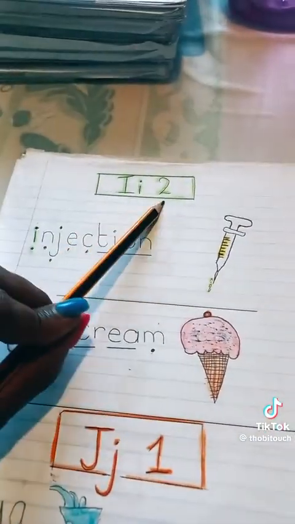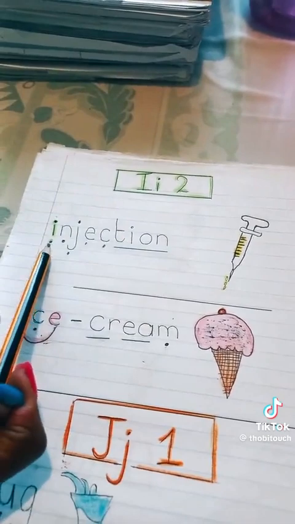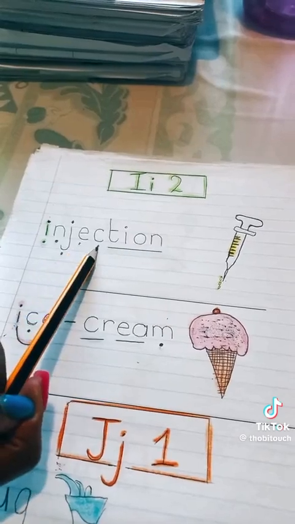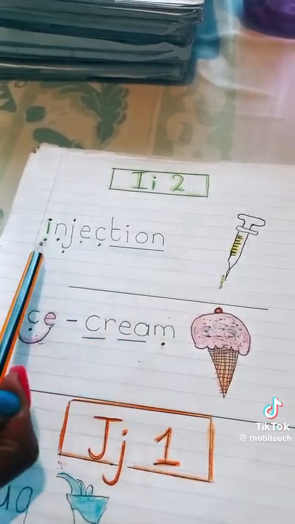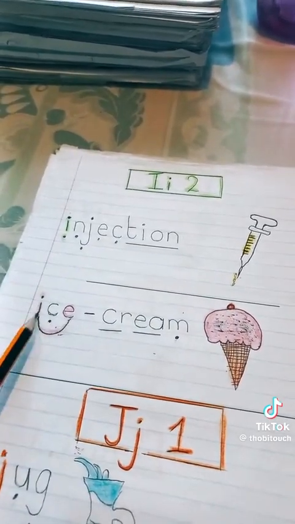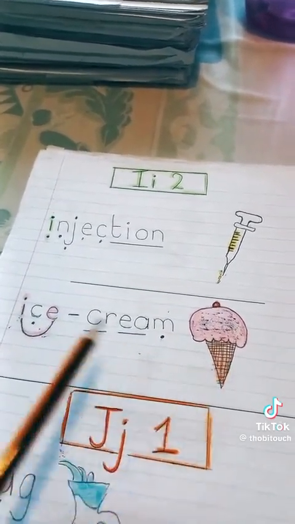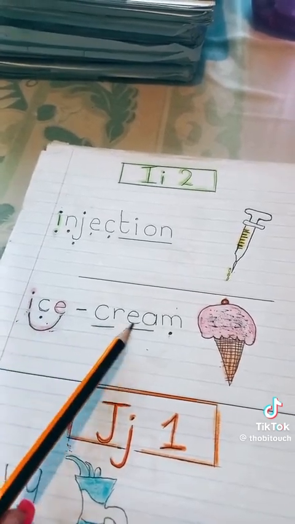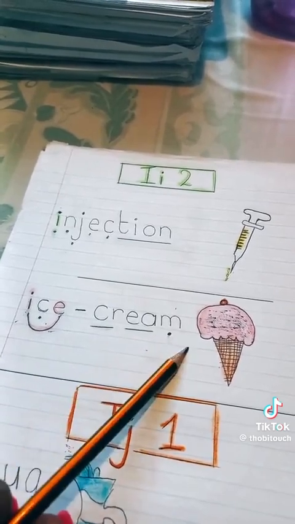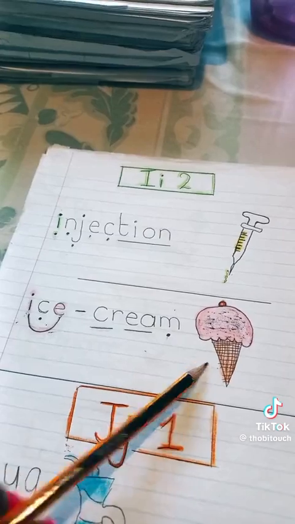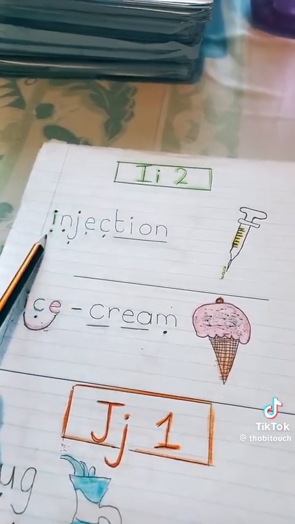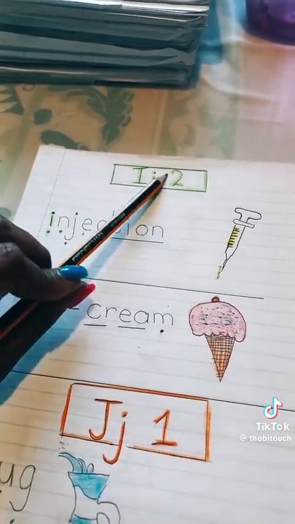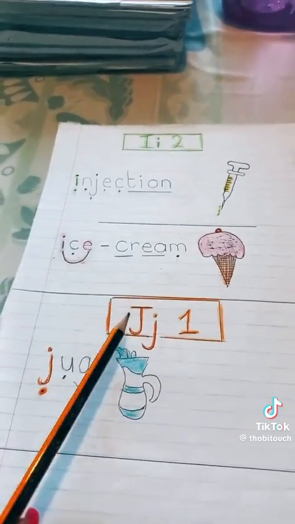I makes two different sounds. E for injection and I for ice cream. Those are the two sounds for the letter I.